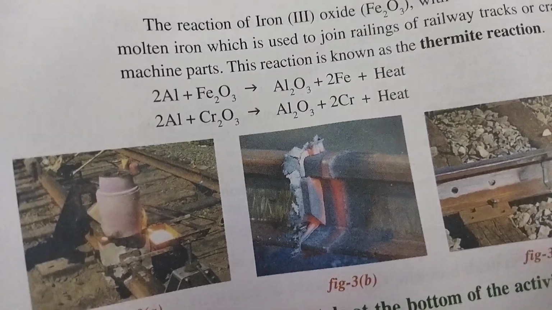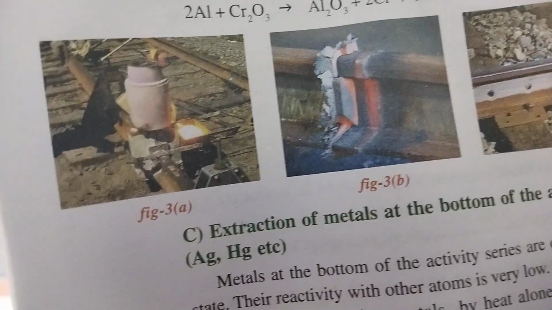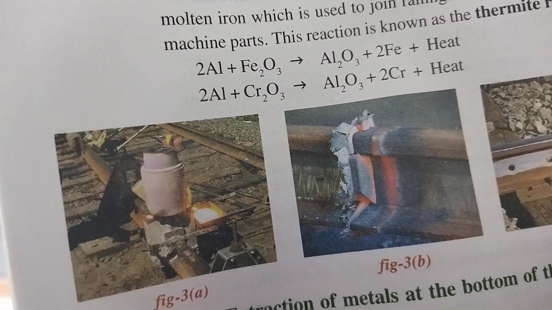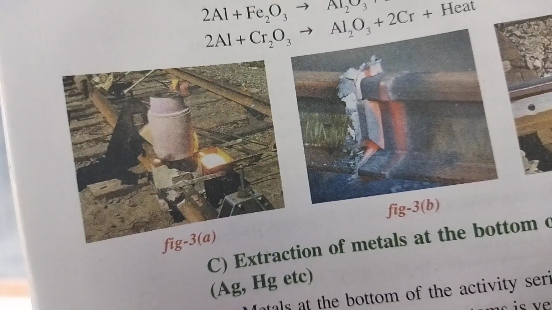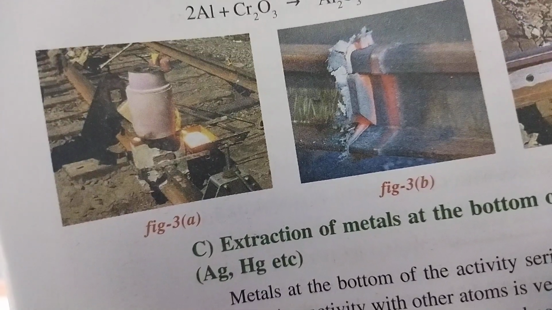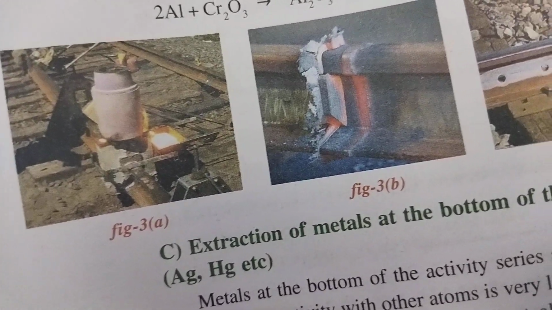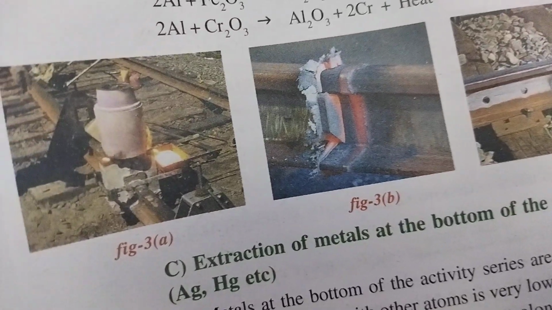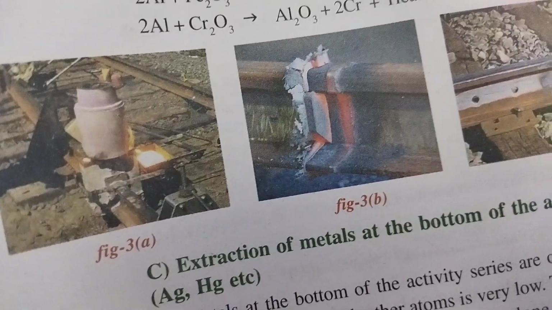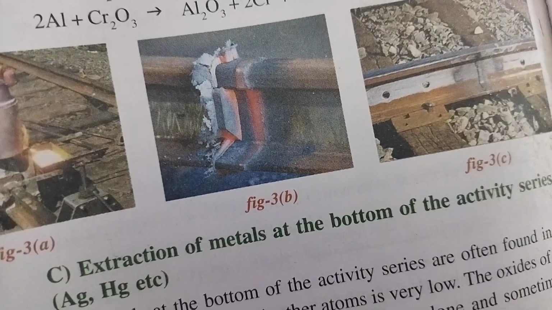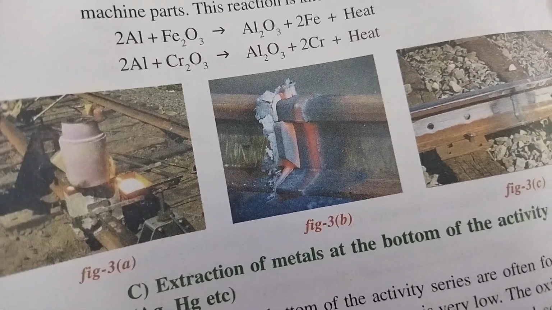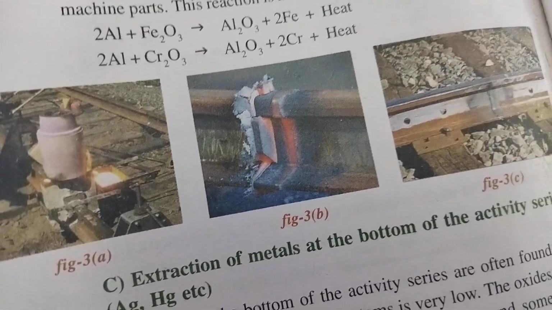In figure 3a, observe that the thermite reaction is going on. A liquid of iron is formed, and that liquid iron is poured between the broken railway tracks, and then welding is formed. This process is called a thermite process.